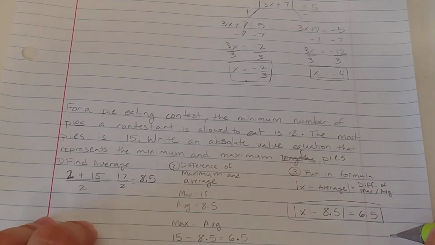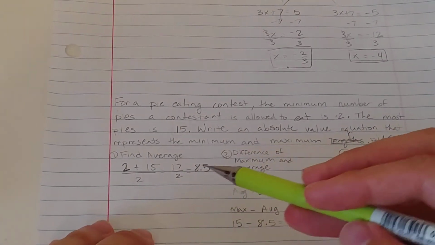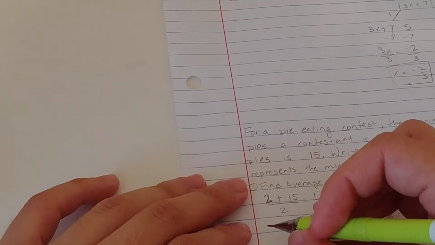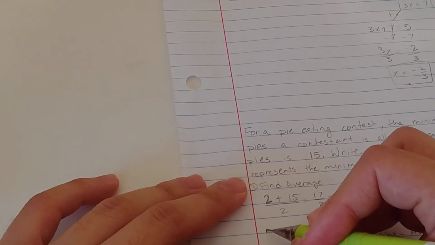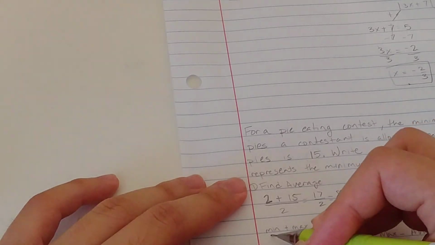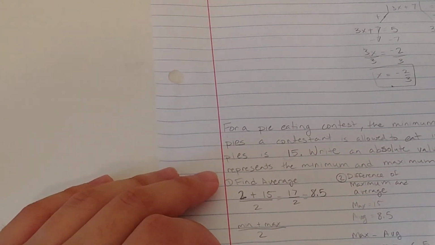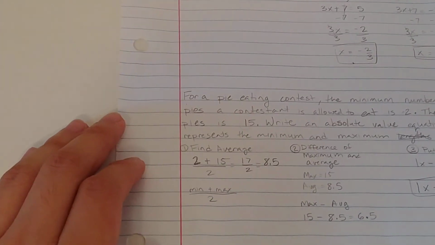And if you want the formula for the average, it's the minimum plus the maximum divided by 2. It's going to be like that for these problems.